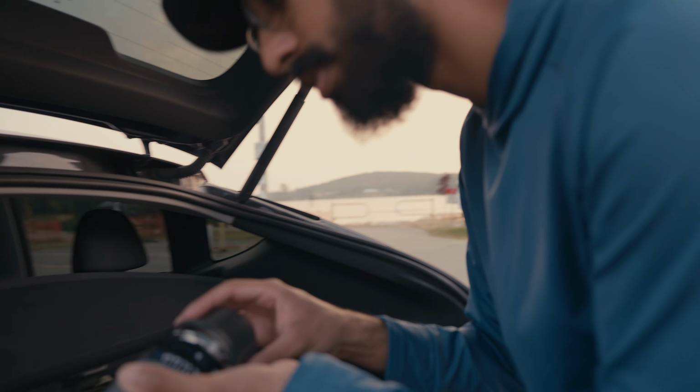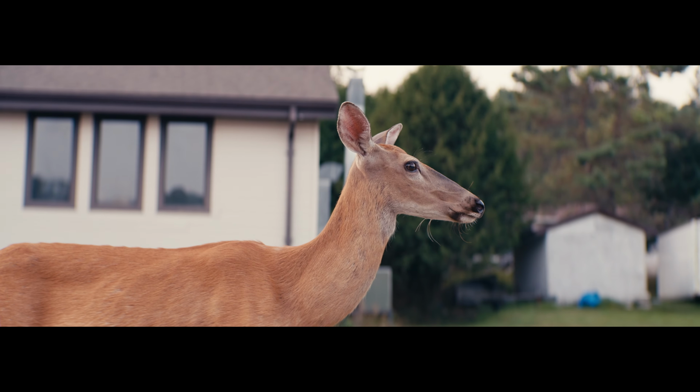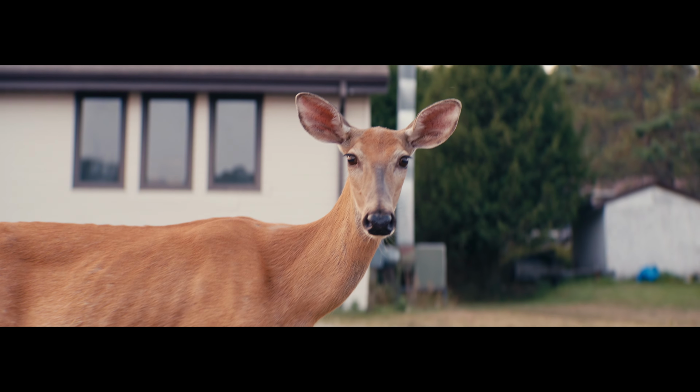We found a deer! And then when we were coming here, I was like, yo, there's a moose in the middle of the street. Yeah. And it turns out it was a deer.